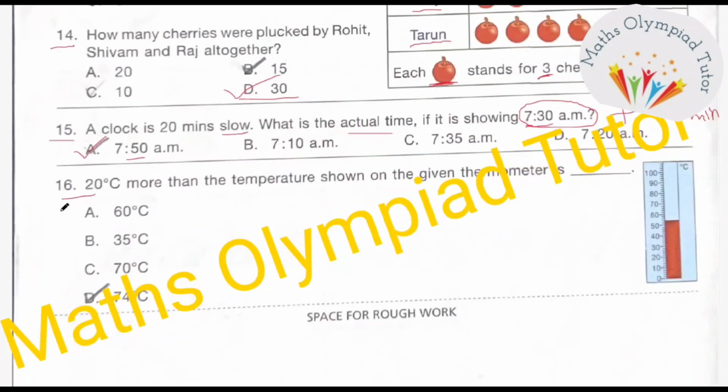Question 16 is: 20 degrees more than the temperature shown in the given thermometer is. The given thermometer is showing the temperature between 50 and 60. If you carefully observe, it is 54 degrees. So 20 degrees more than that would be 54 degrees plus 20 degrees. So that would be 74 degrees Celsius. So we have to select this.